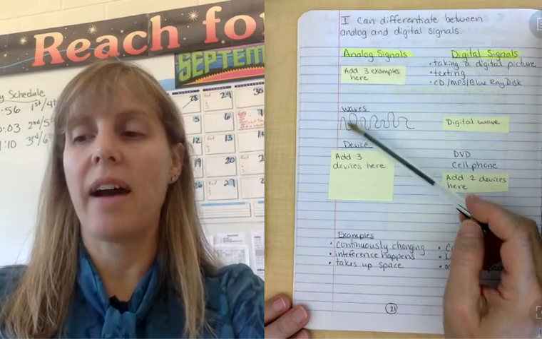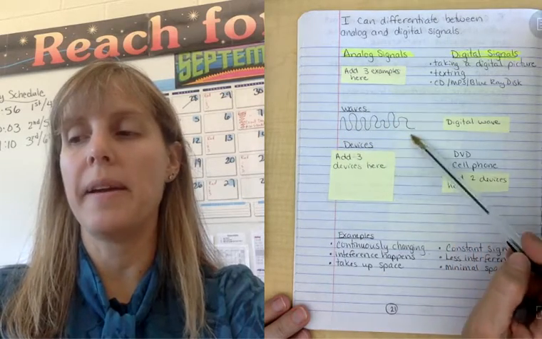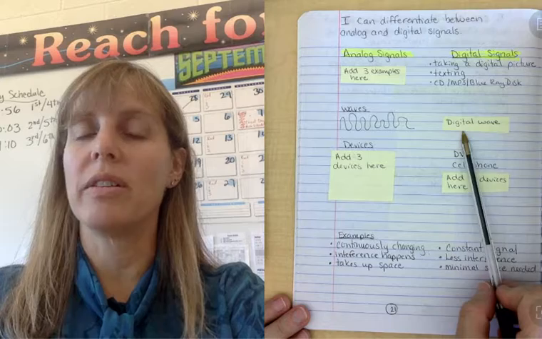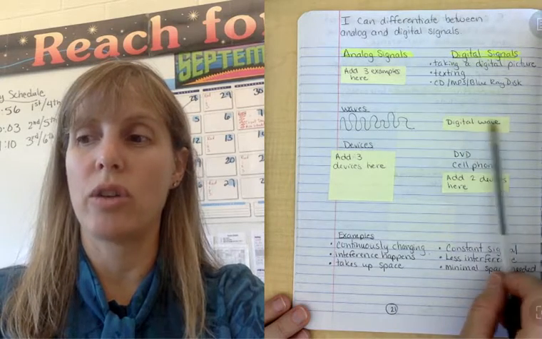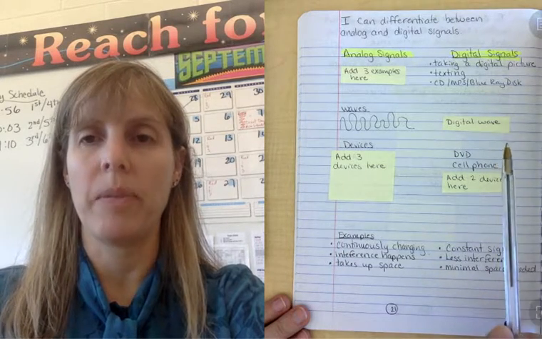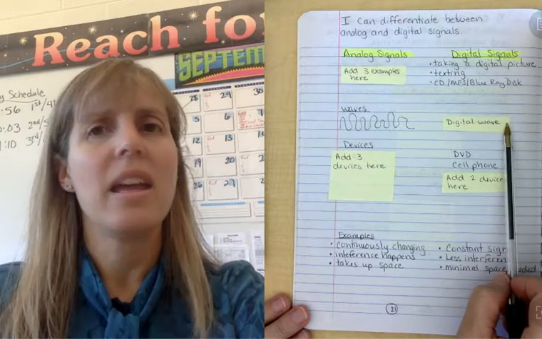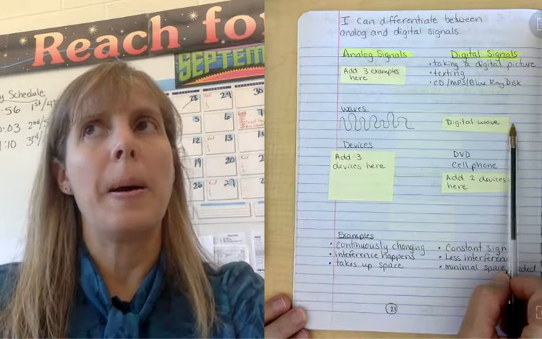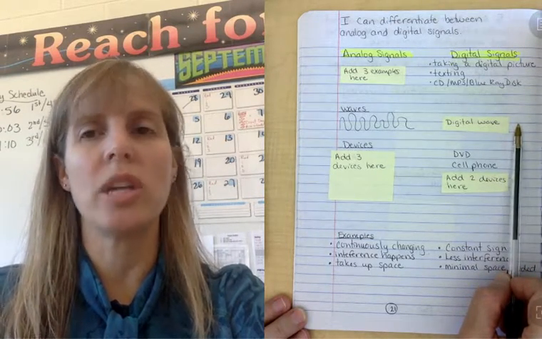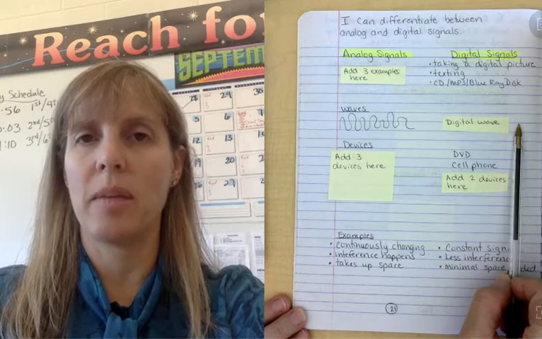Analog signals have these waves, but they're pretty uneven. Digital waves are not uneven, and they're actually very straight, so you're going to draw in a digital wave here. You'll find examples of that in your resource packet on Schoology, and also on some of the videos and pages that you're going to read.